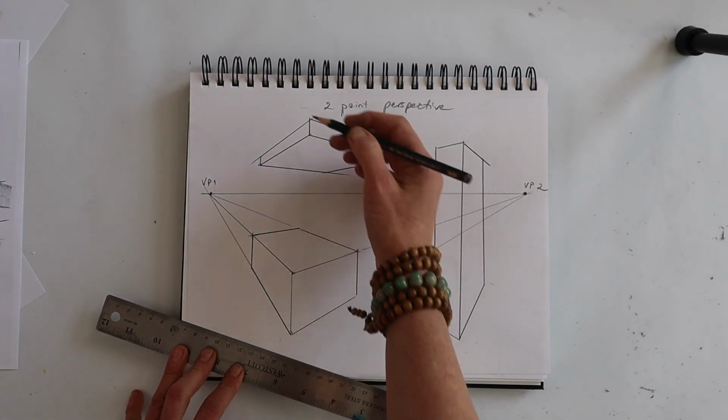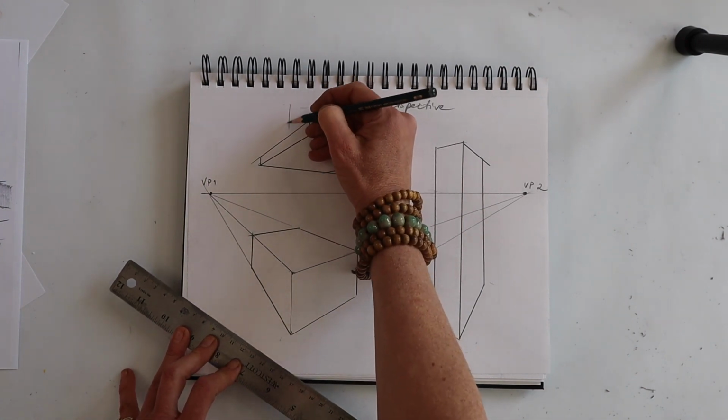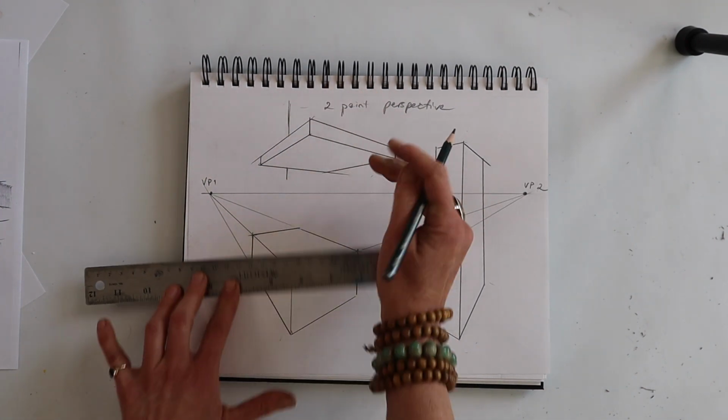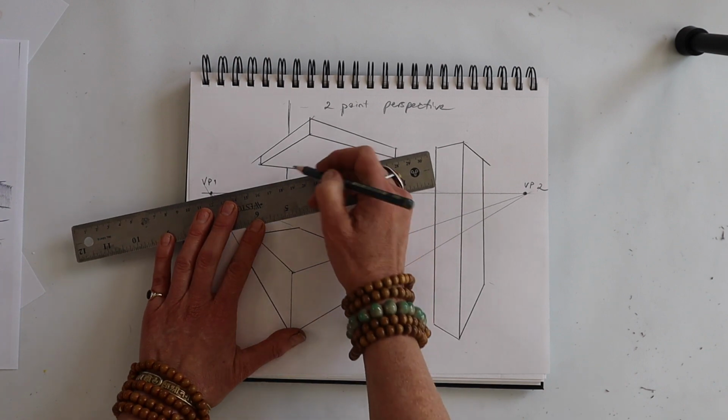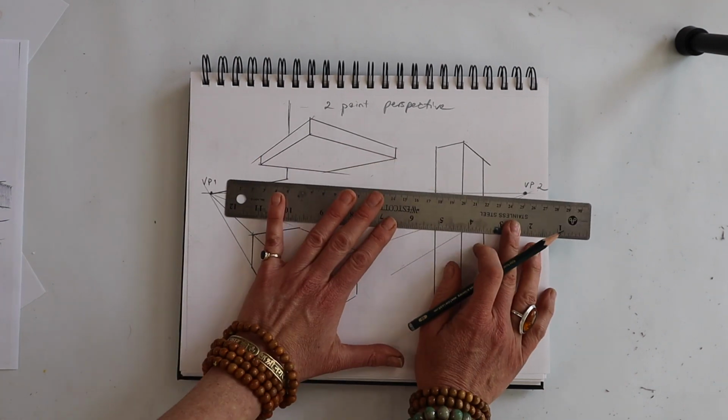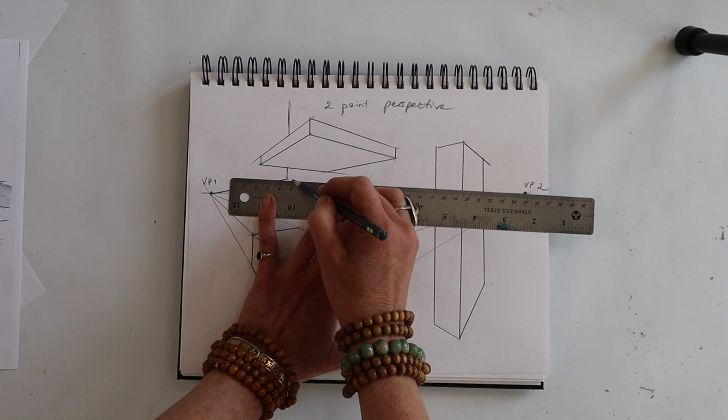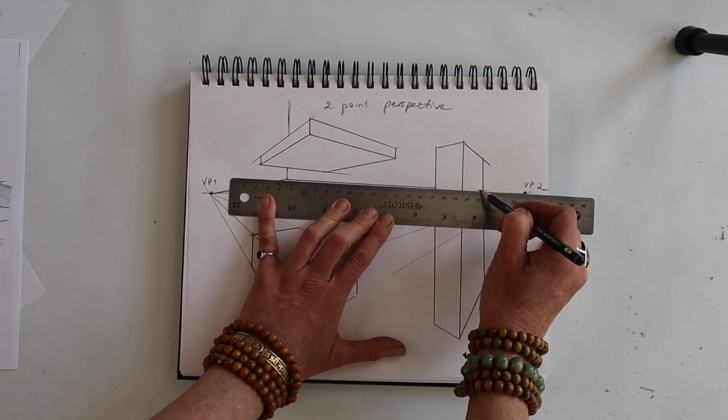If you have a corner in the room, like for example, if there was a corner in the room right here, if I was drawing a floor, again, I would go there and there.